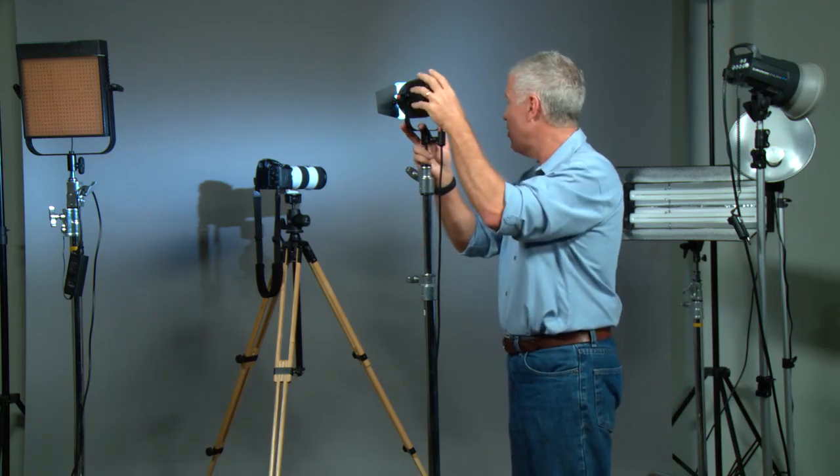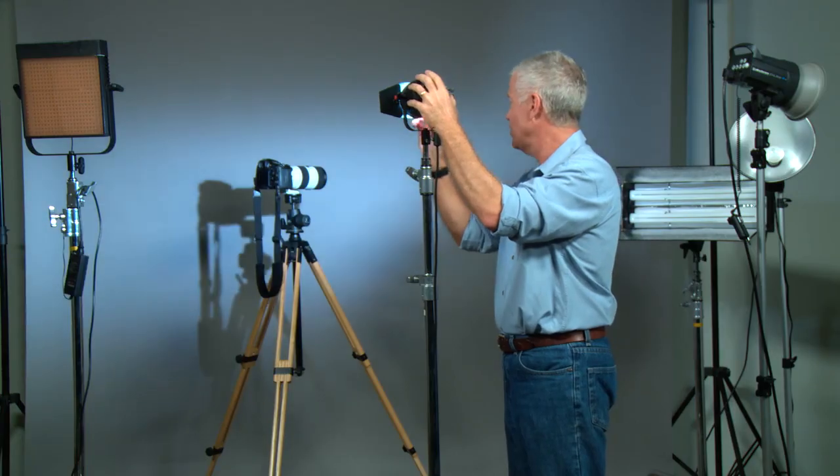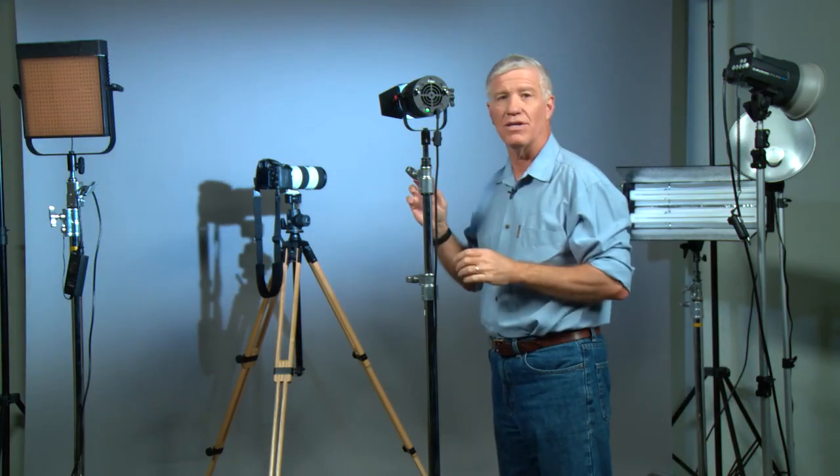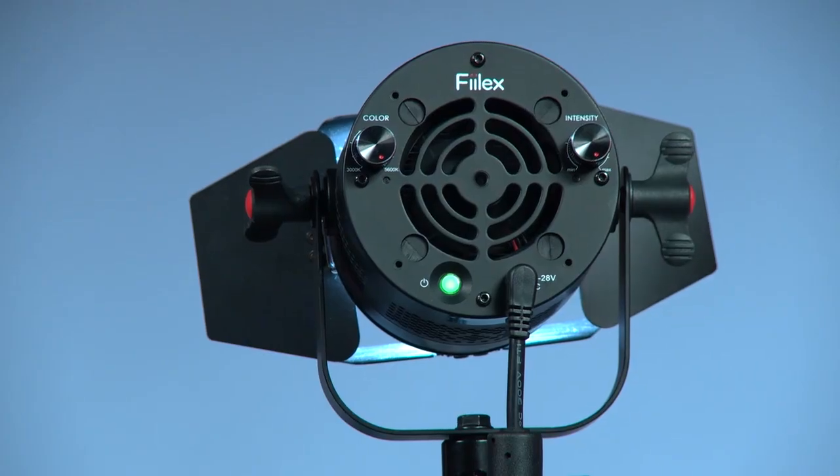Now, you've got this hard edge on your shadows. If you wanted to soften it, all you have to do is add diffusion. You turn your hard light into a soft light.